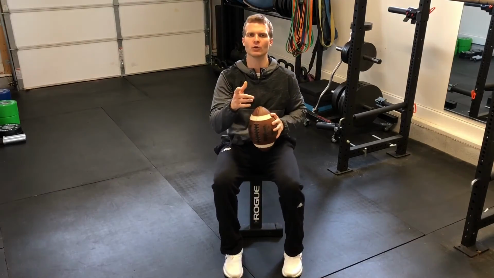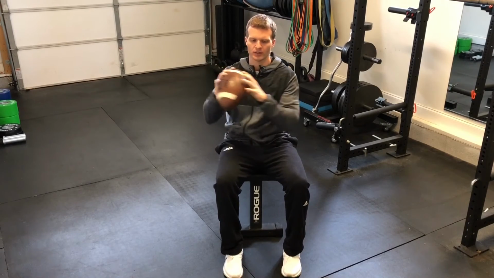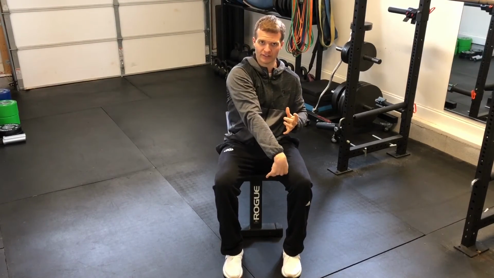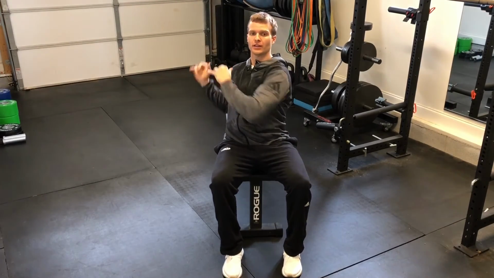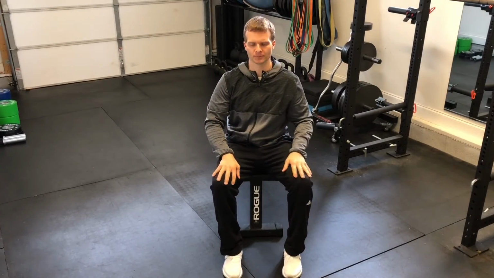One thing you want to do is focus on rotating through the thoracic spine. So I'm going to be here, rotate, and throw. Just like that, and not overextend to get extra range of motion. That's what almost every quarterback does.